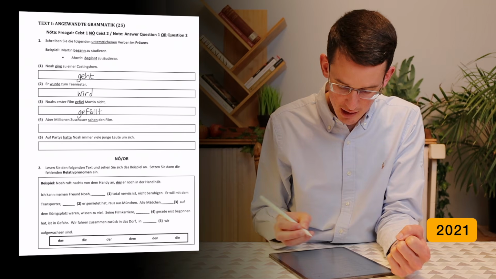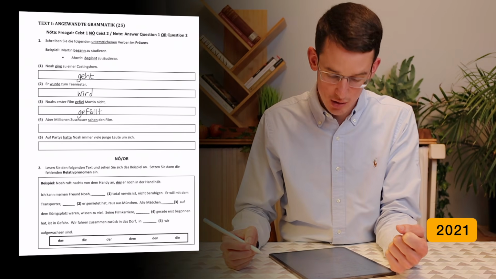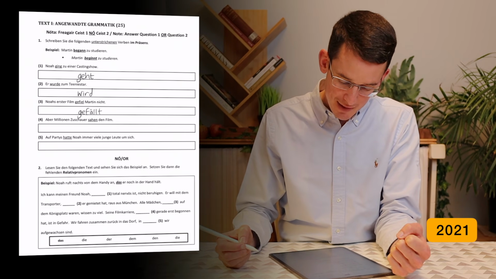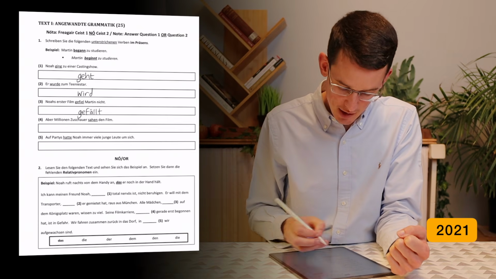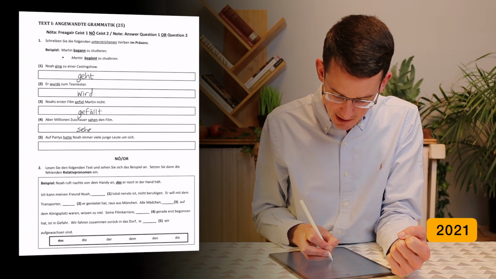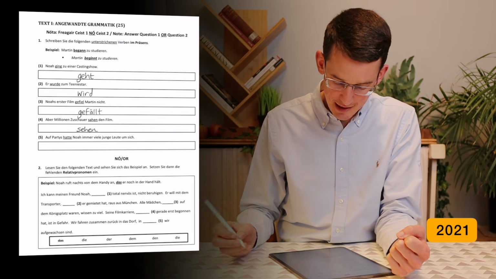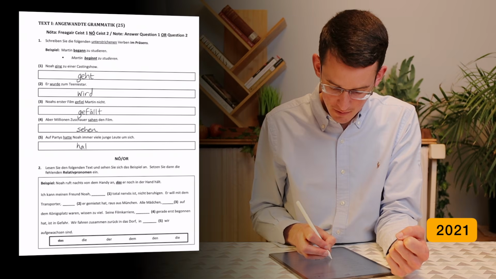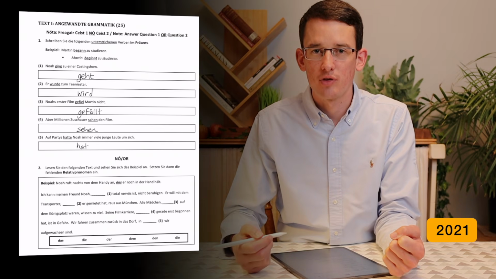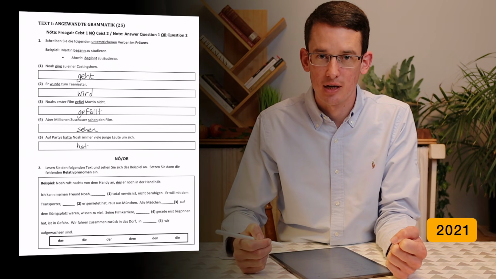This is probably the most challenging one of them all in this list. Millionen Zuschauer sahen, so this would be sehen in the present tense. And finally, the last one, hatte, would just be hat. So here we've changed these 5 verbs into the present tense. That was a very nice question.